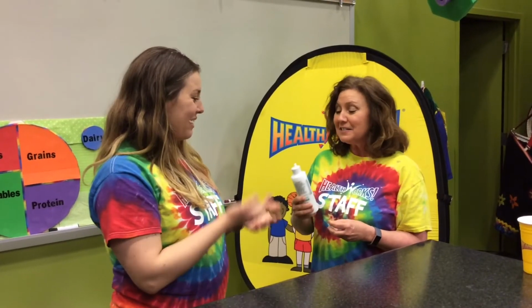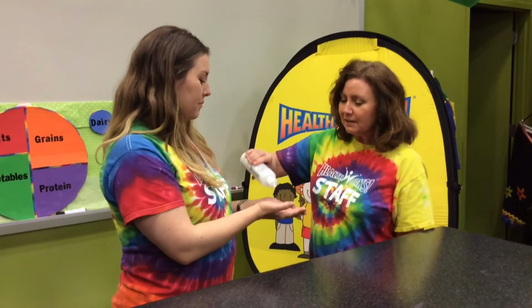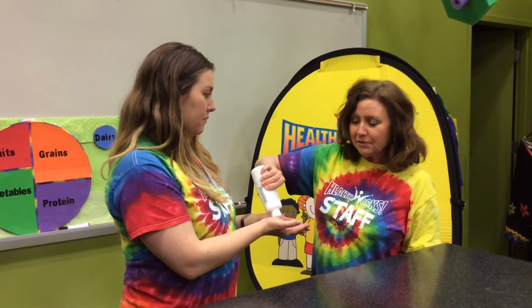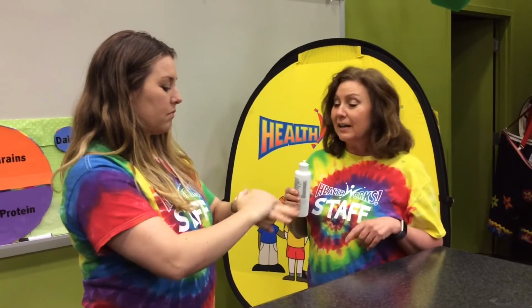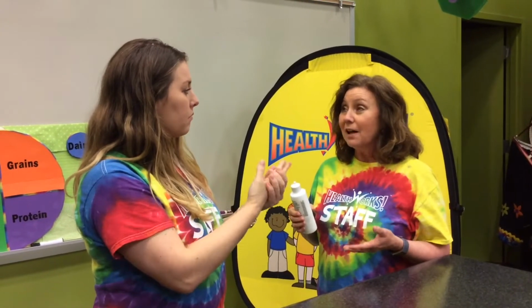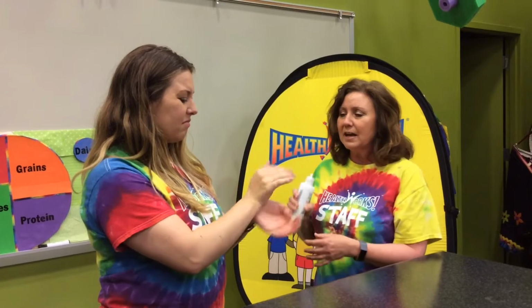Okay, Julia, I'm going to do an experiment on your hands. This is a really cool experiment that we have at HealthWorks. This is a cool glow germ lotion, and I'm just going to let you rub it in all over your hands, just like normal lotion. We're going to turn on our cool black light, and it's going to show you where germs like to hang out on your hands. Germs live all over our hands, in between our fingers, under our fingernails, even sometimes on our wrist. But let's take a look at Julia's hands.